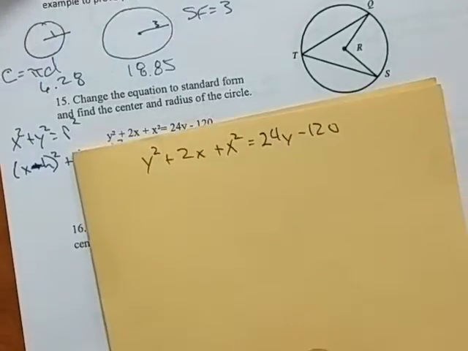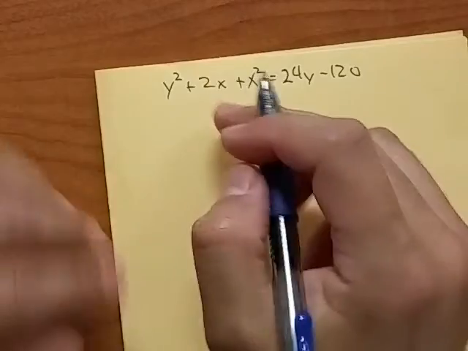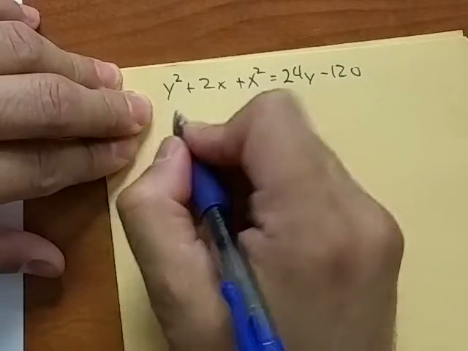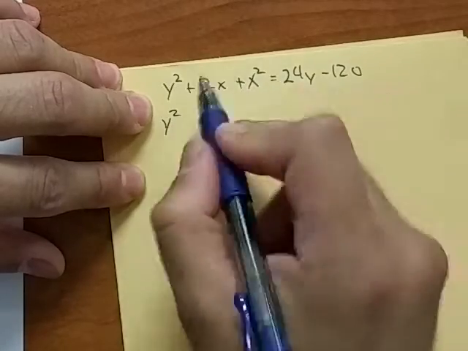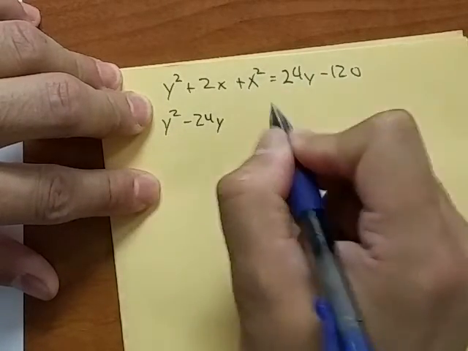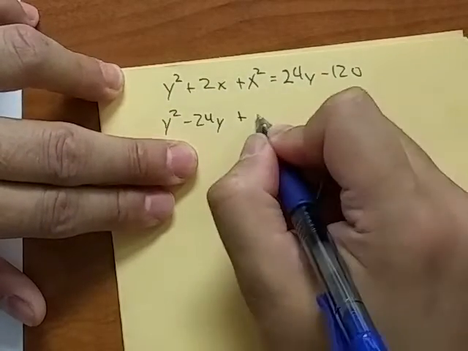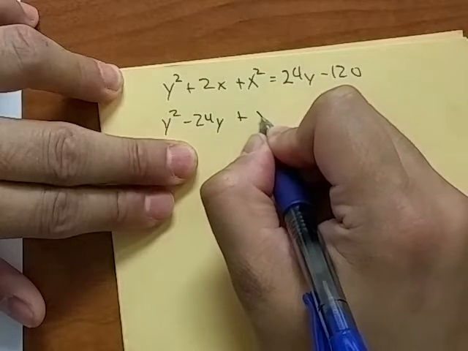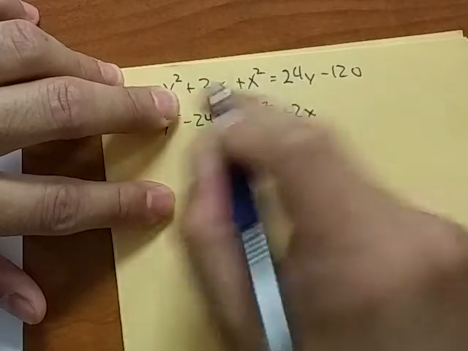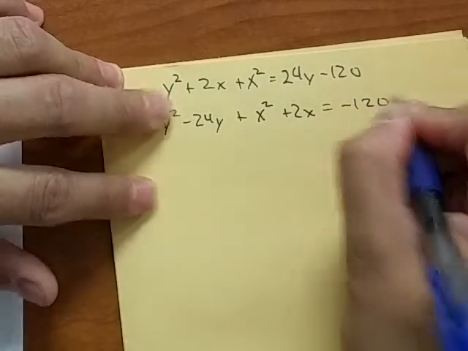So what I need to do here, I'm going to move everything to this side and leave this number out here. So it's going to be y squared, move this, so it's minus 24y, and now for the next one, plus x squared plus 2x, which is right there, and that equals negative 120.